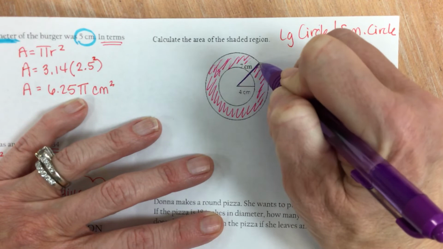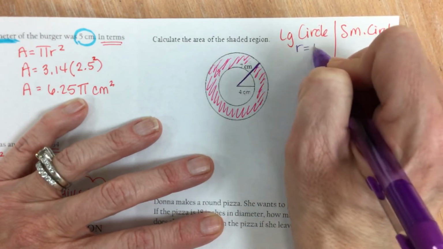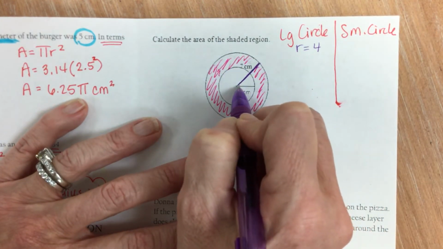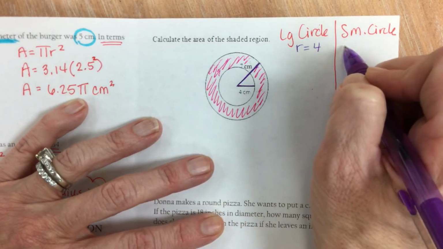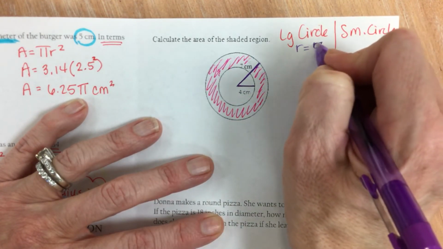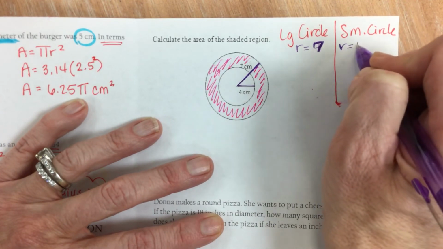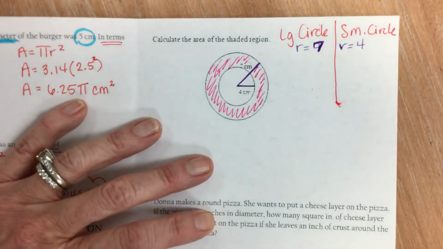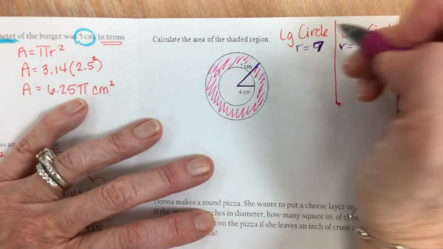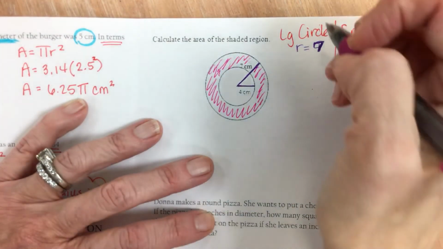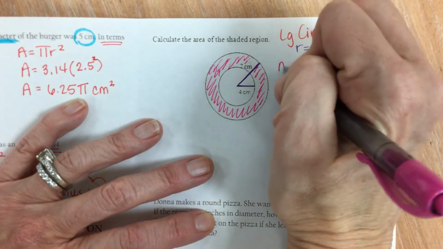My radius for my large circle is 7, sorry, got ahead of myself. And my small circle is 4. And then we're just going to substitute that value of 7 for where the radius is in my area formula.